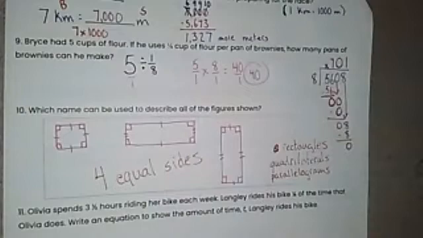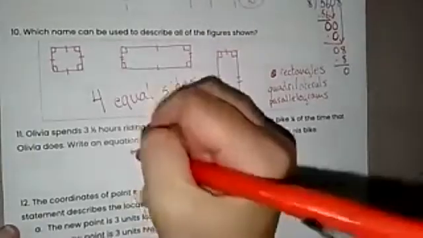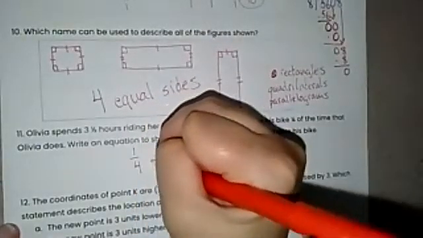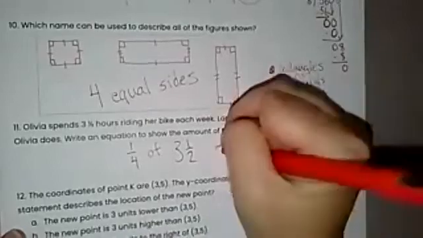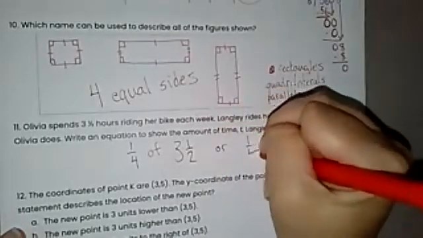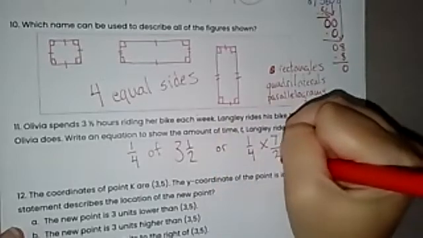All right. Olivia spends 3½ hours riding her bike each week. Langley rides his bike for 1/4 of that time. Liam, how do I find 1/4 of 3½? Good. So write 1/4 of 3½. You could see it written that way, or you could see it written this way: 1/4 times 7/2, right? Because that would be how you multiply it out. One more, and then we're going to dance.